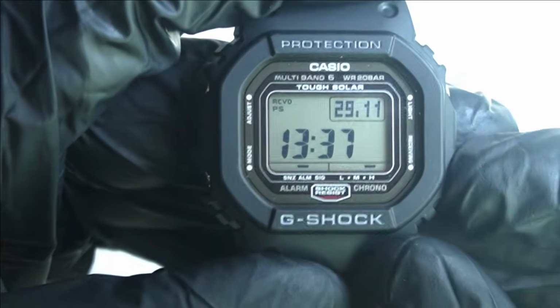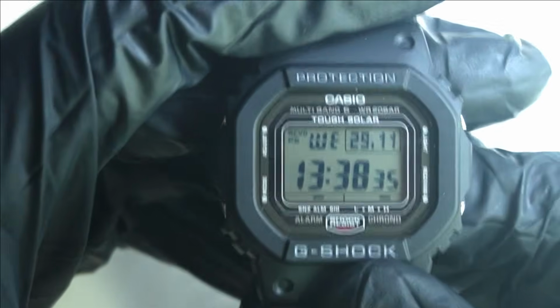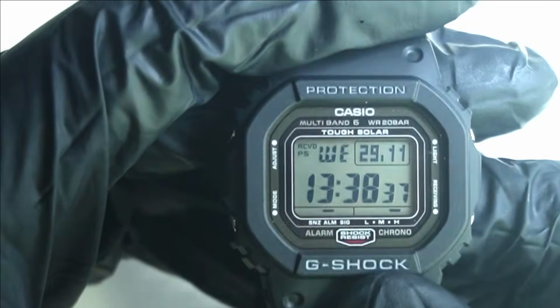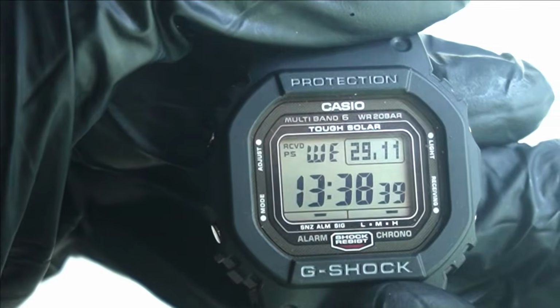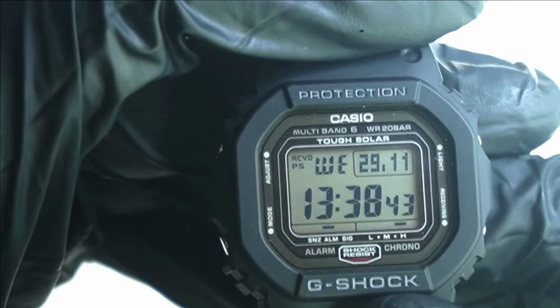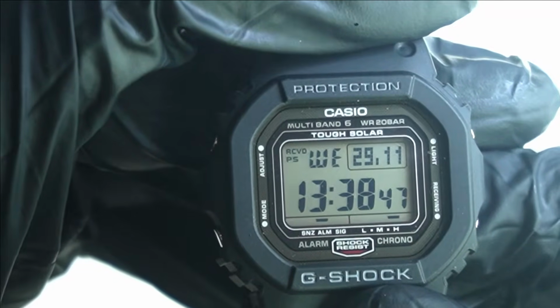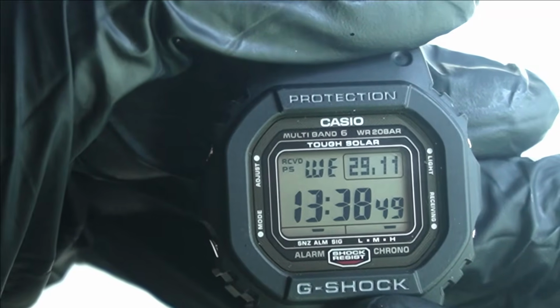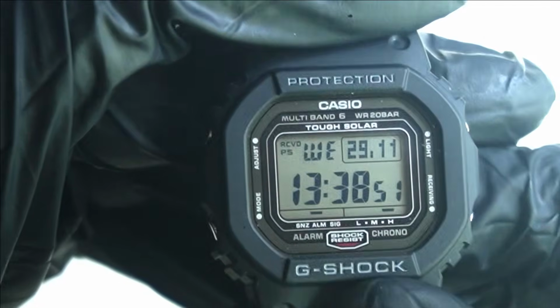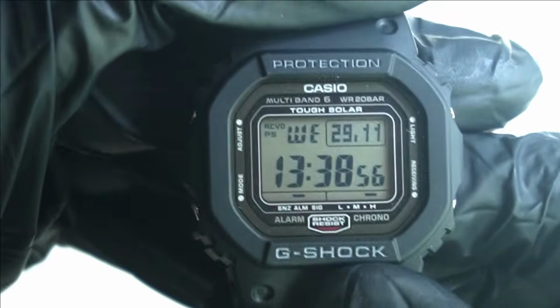Press the bottom right once, and that takes you to the main timekeeping mode. And you can see the RCVD indication saying that this watch has received the signal which we sent through the app on the phone, and it has set to atomic time using the Beijing time zone.